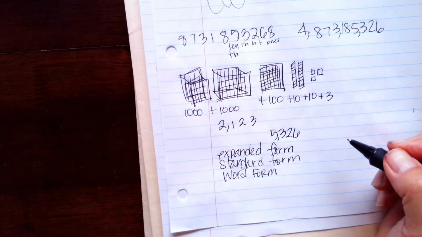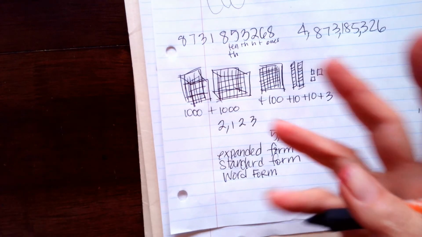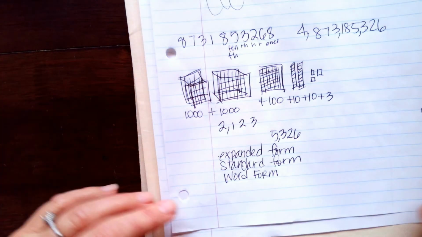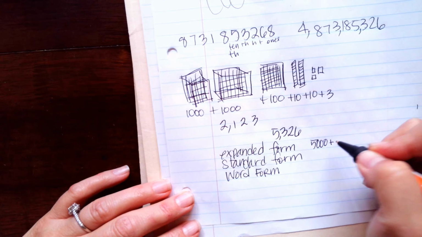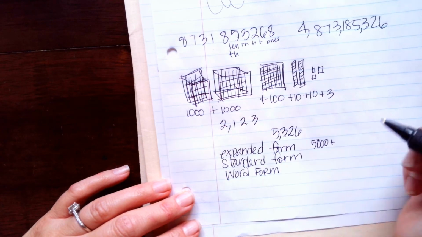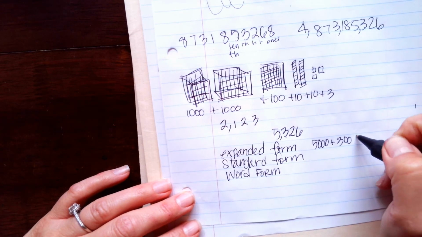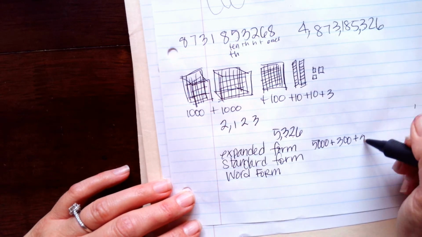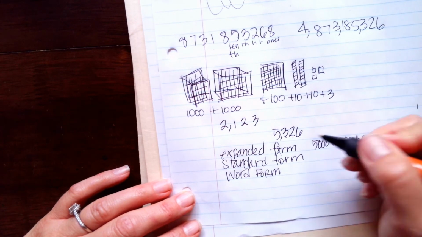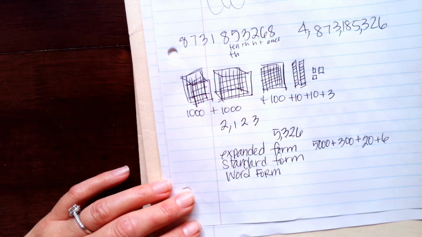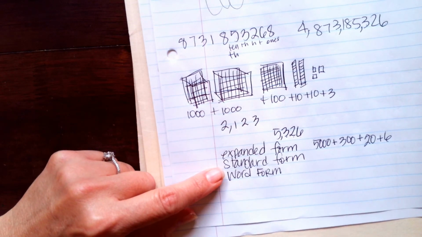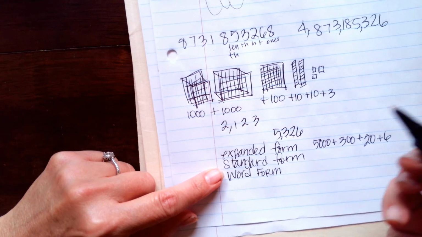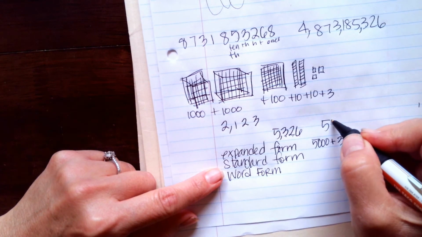If you're going to write that in expanded form, it means you're expanding it out. So you're going to take this, it's worth 5,000. Then you're going to take this digit, it's worth 300. Then you're going to take this digit, it's worth 20. Then you're going to take this digit, it's worth 6. That's the whole thing.